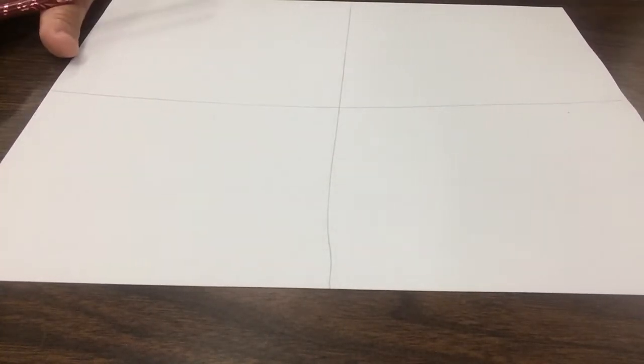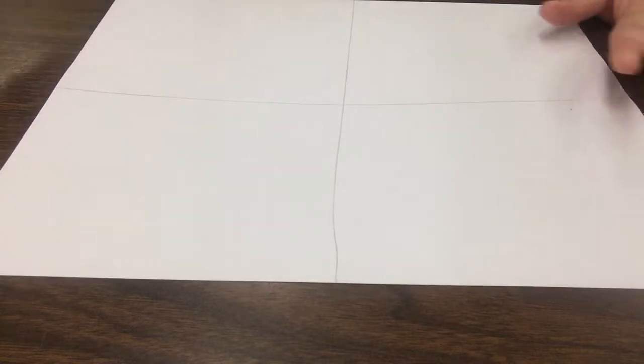Now, the key thing for a thumbnail is to remember that it's got to be loose and fast. It shouldn't take you the whole period to do just one. You should spend just a few minutes on each one, just getting some ideas down on paper.